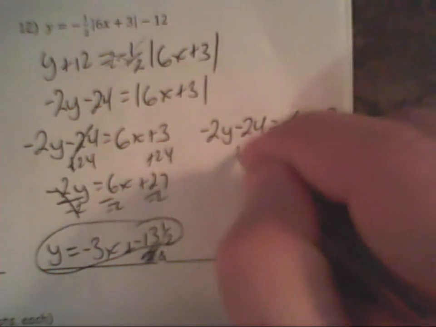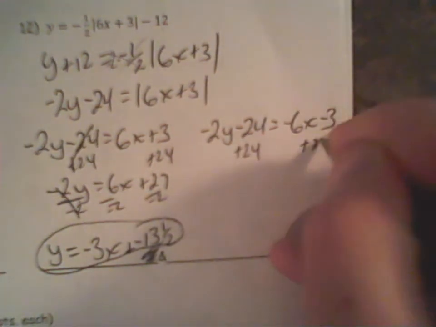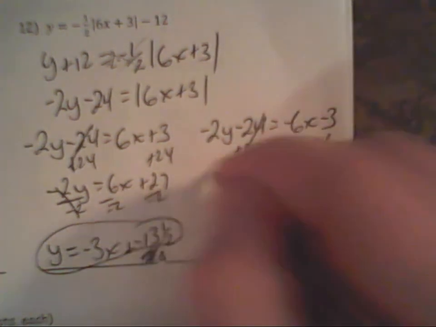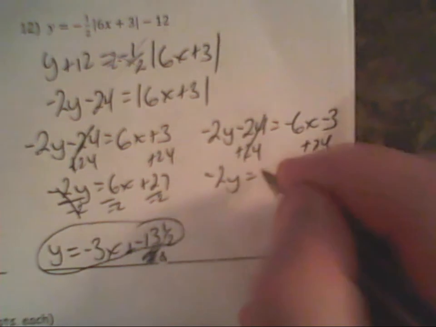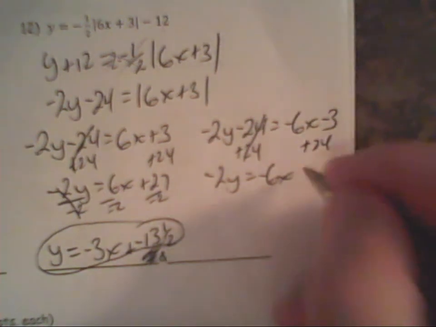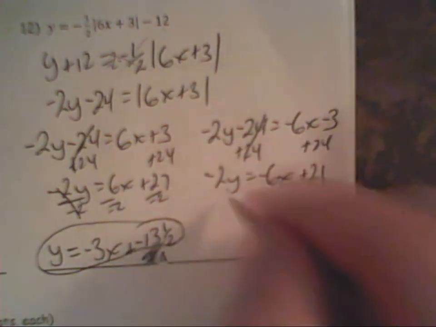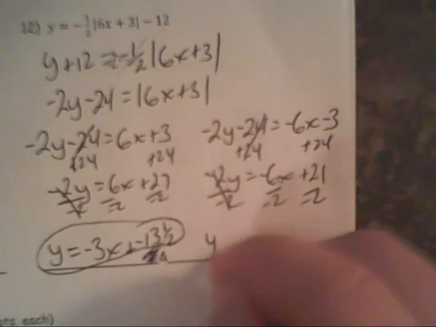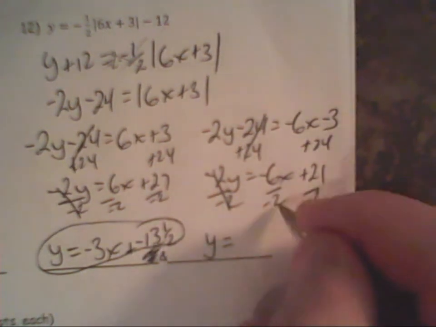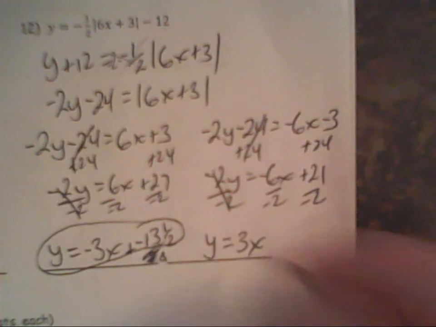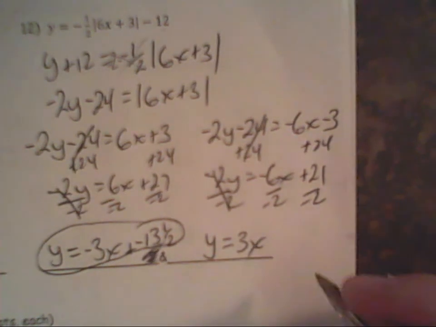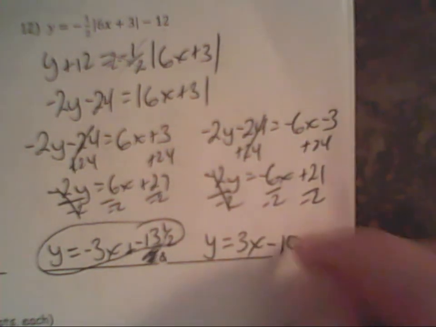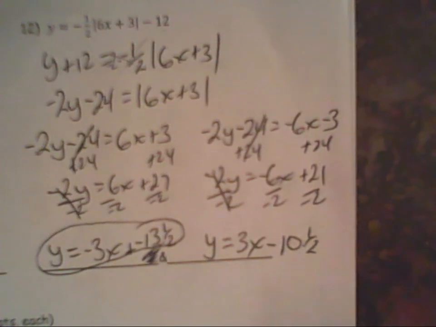Then the other equation is, I would solve for y, again adding 24 to both sides. I would have negative 2y equals negative 6x plus 21. And then dividing by negative 2 to get y by itself, I'd have y equals negative 6 over negative 2, which is positive 3x. And then 21 divided by negative 2 is negative 10 and a half. And that is the other equation.